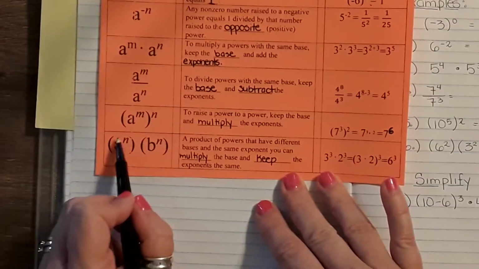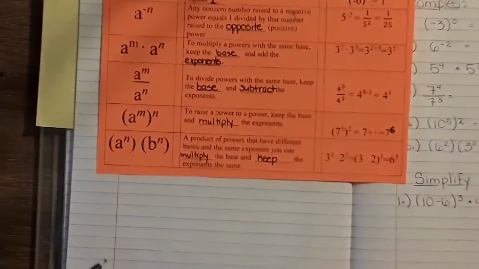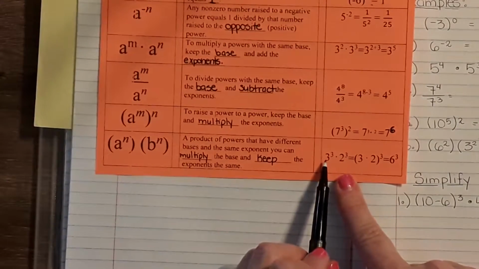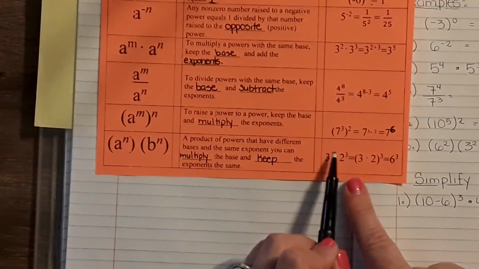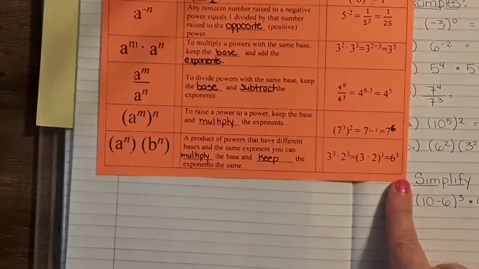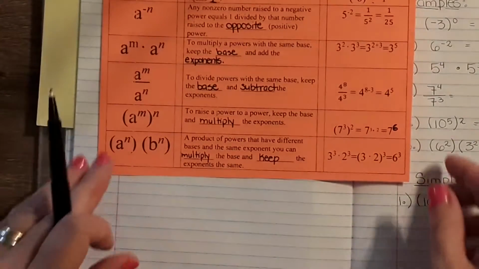So here I'm going to multiply a times b, and then it's going to remain to the n power. Same thing here. My exponents are the same, so I'm just going to say 3 times 2, but keep that 3rd power. 3 times 2 is 6, and I've kept my exponent to the 3rd power.